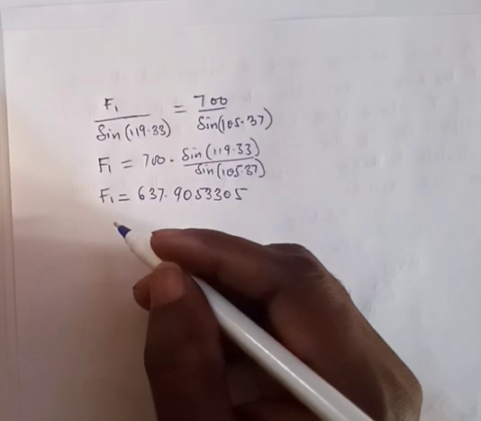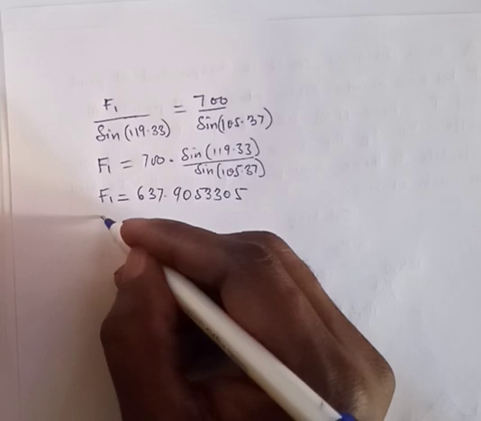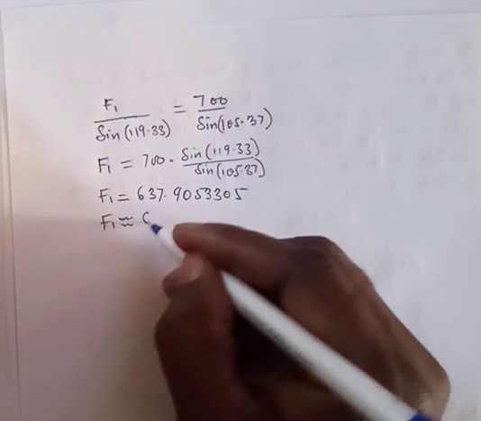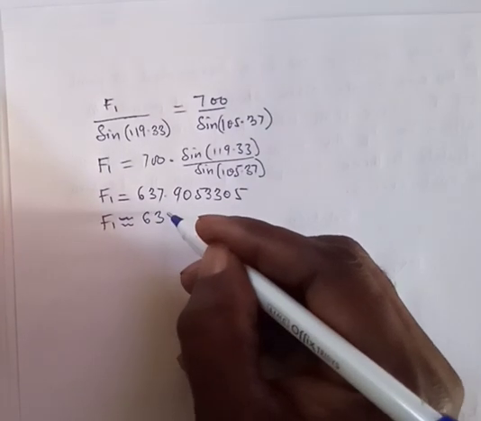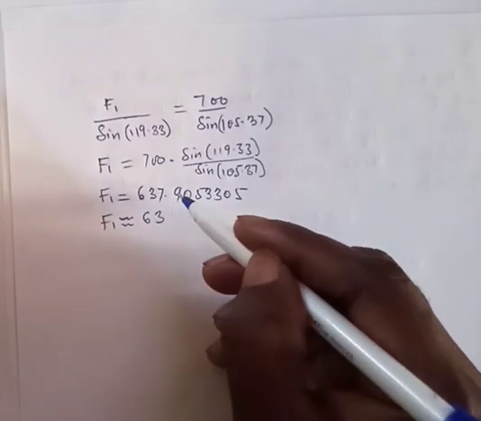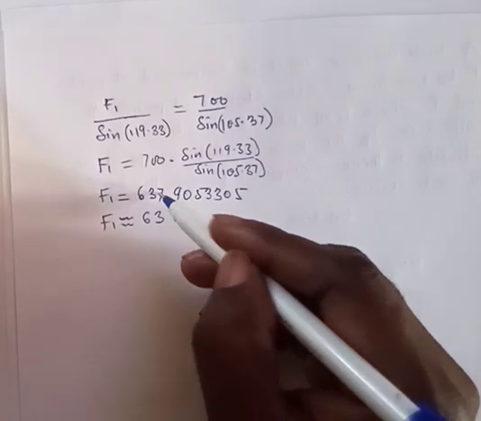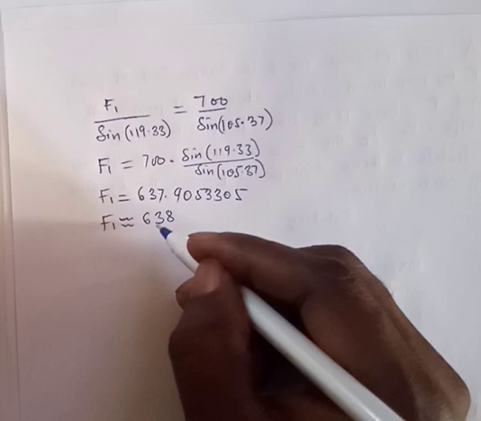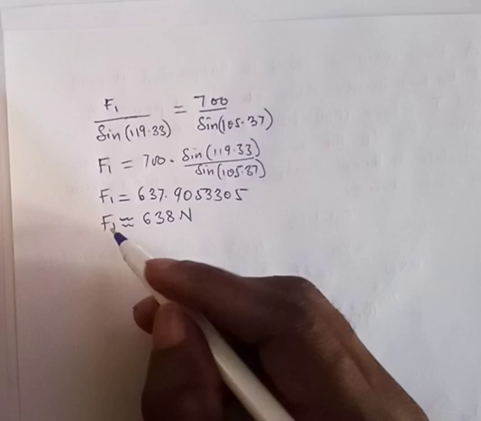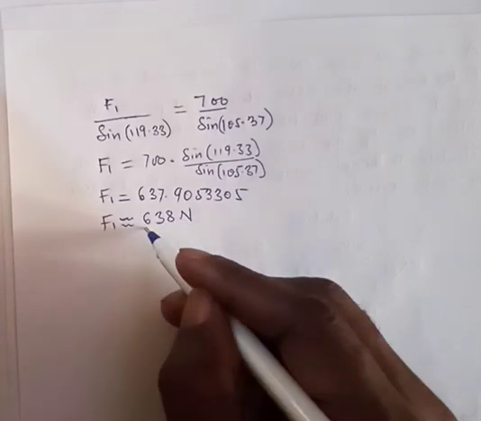But the question says we should leave our answer to three significant figures. So we can write F1 approximated to three significant figures, so let's count 1, 2, 3. But after the 7, the number is greater than 4. So we add 1 to 7 to make 8. So the tension in the first string is 638 Newton.